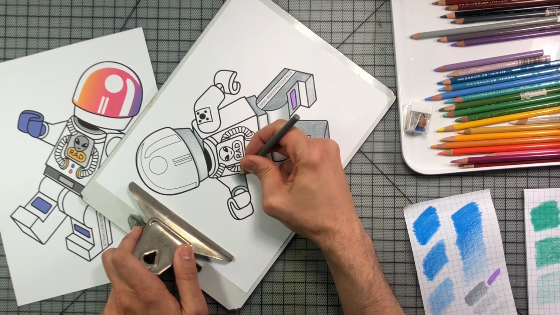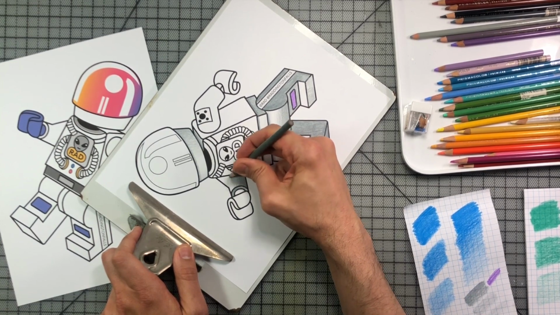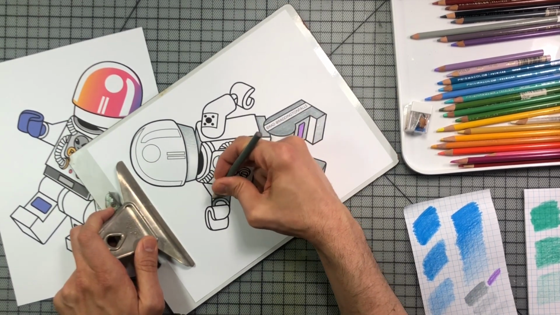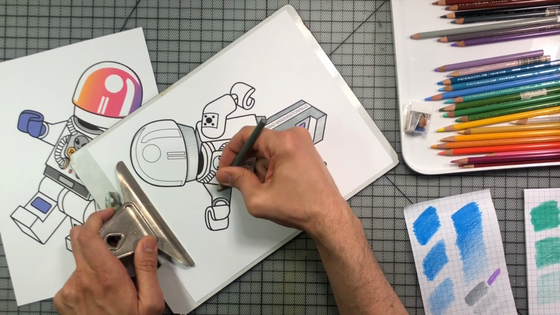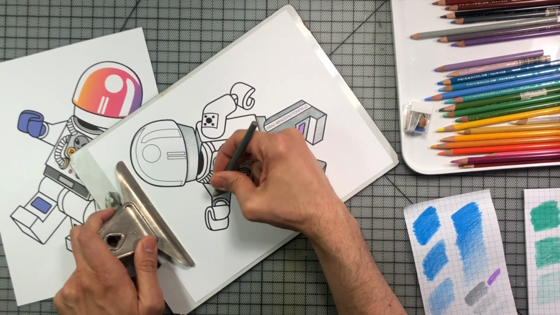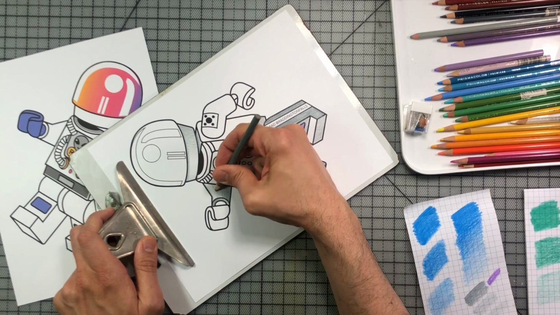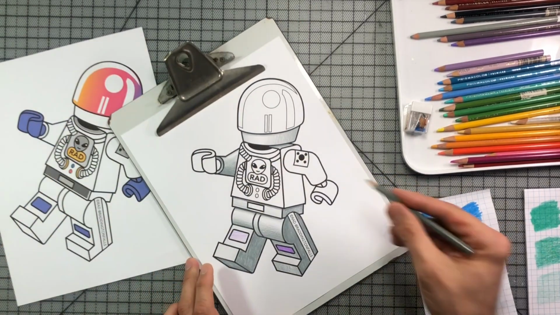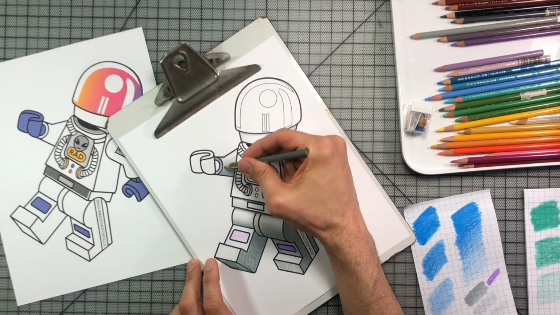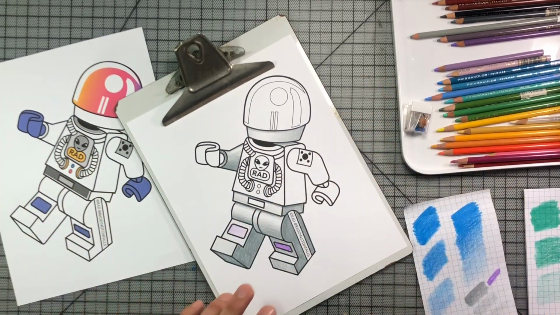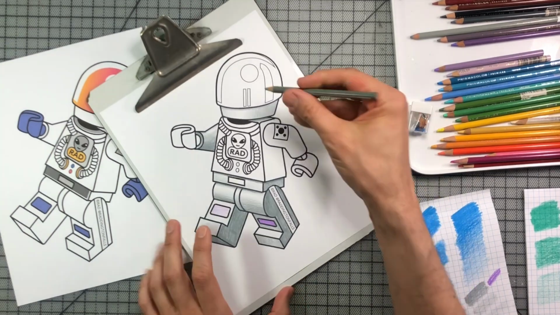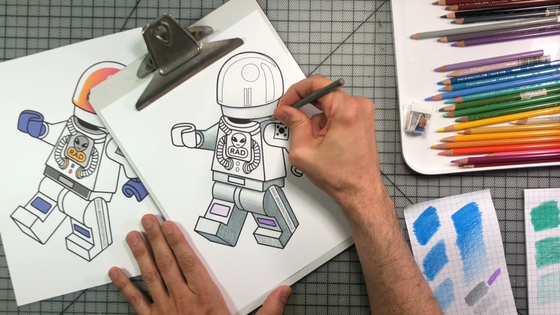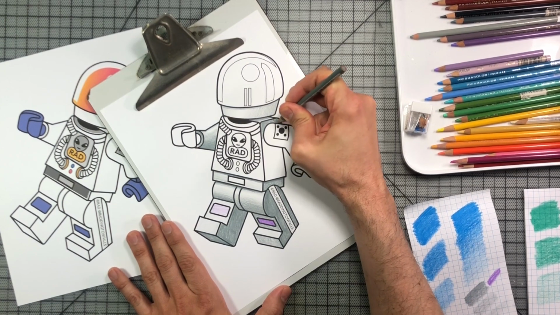Then it starts to bend. And there's a little highlight there. That's all that. Don't worry if it's not perfect. It's a look. All right, let's do this side. Because it's asking me to. If you heard that.